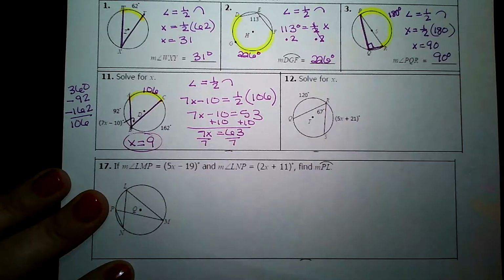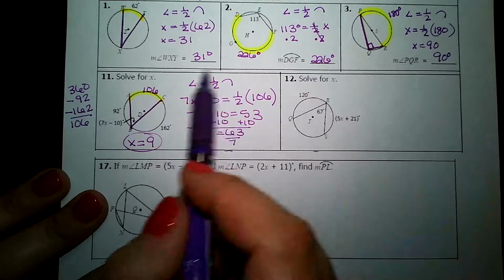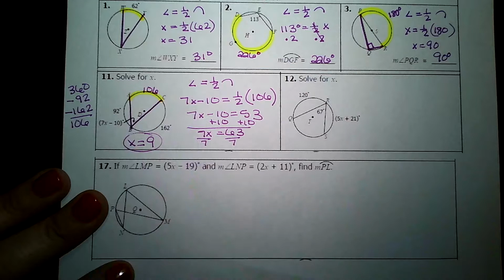Look at that, mixing up your geometry and algebra yet again. You've got to know your pattern so you can figure out how to plug everything in.